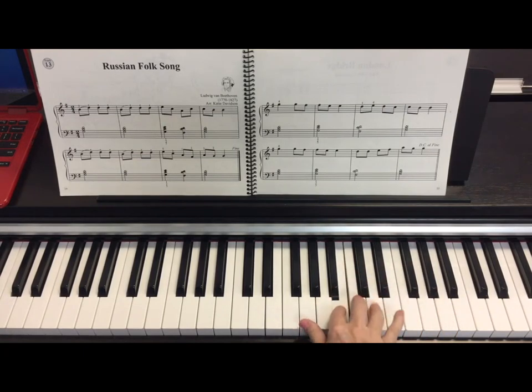Back. Ti, re, re, re, ti, re, re, re, mi, do, la, do, do, ti, ti, ti, re, re, re, ti, re, re, re, mi, do, la, fi, la, so, so.